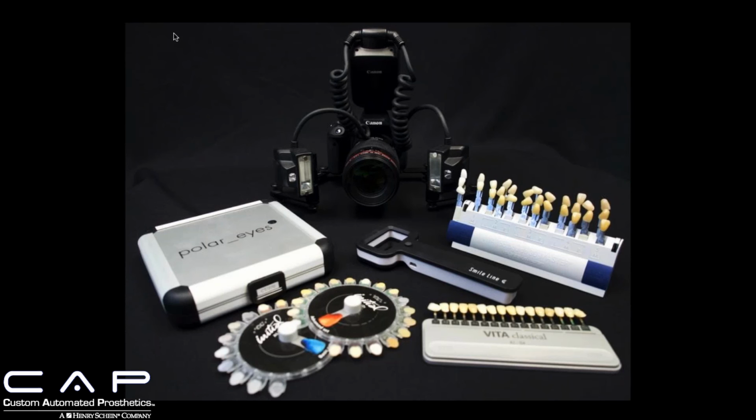And what that does is it exposes all the little color differences and translucencies, and it helps you figure out what you're looking at and gives you more detail.